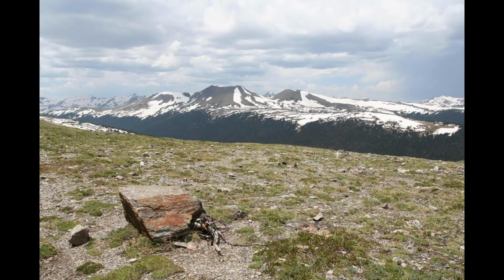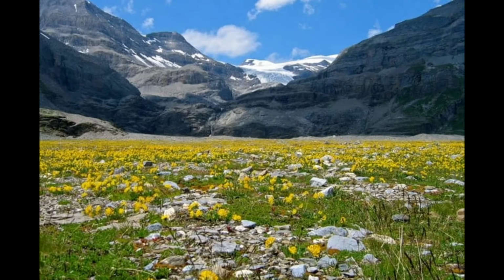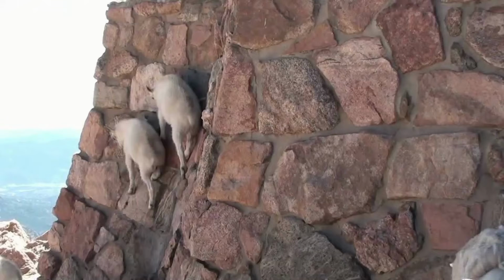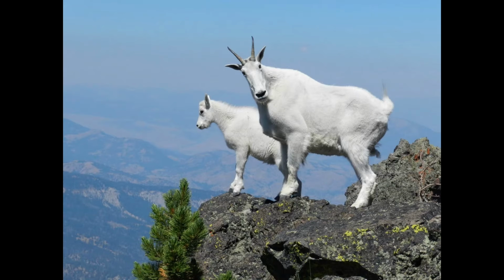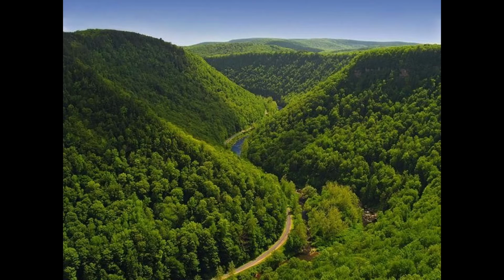And then alpine tundras are found north of the boreal forests, as we see here, and they're way high up on mountains or high altitudes where trees won't survive. And animals here have to adapt to these conditions, such as mountain goats, which have short, strong legs that help them to thrive and climb these mountains and survive these conditions.